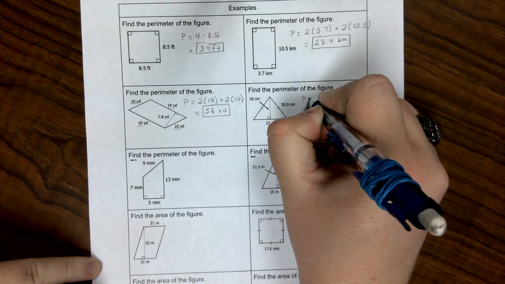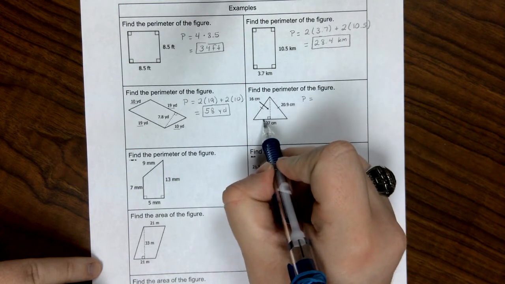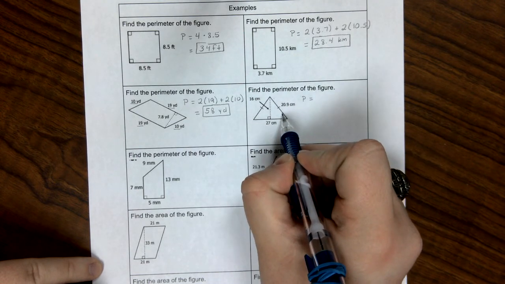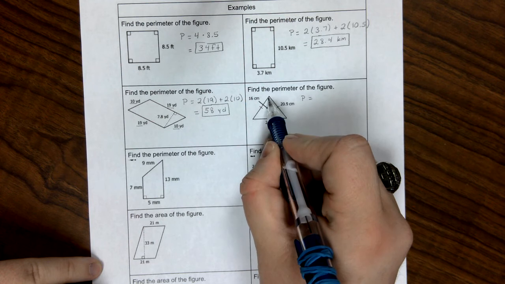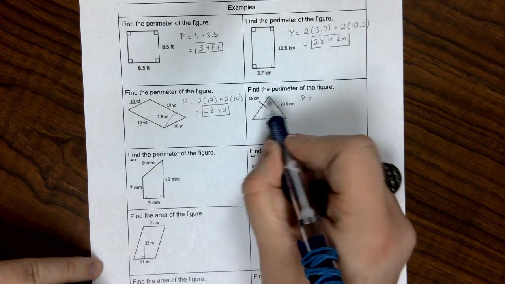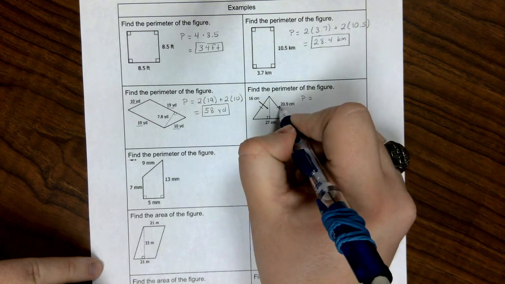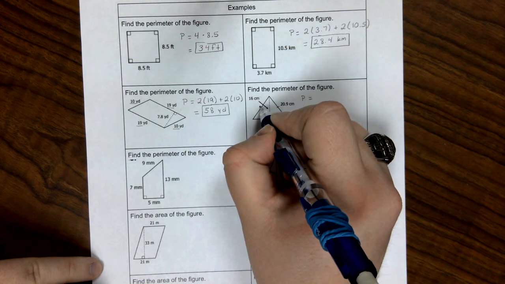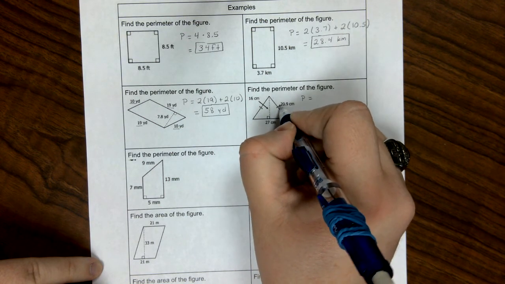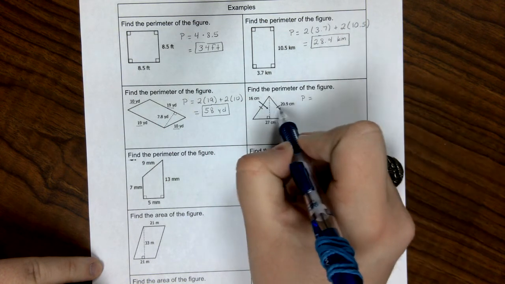Perimeter of this triangle. Now you have the base, and then you have this side. This 16, look where it's pointing. That's the height. So we can't use that for perimeter. Now how am I going to find this other side? Well, there's a tick mark and another tick mark. And remember, tick marks mean congruent.